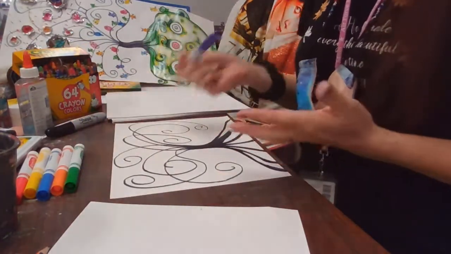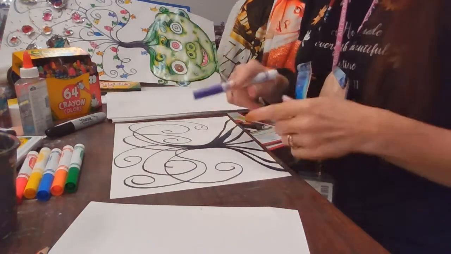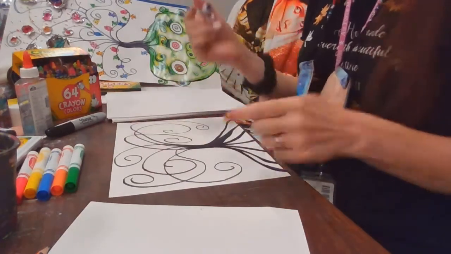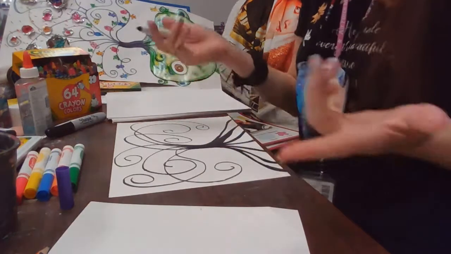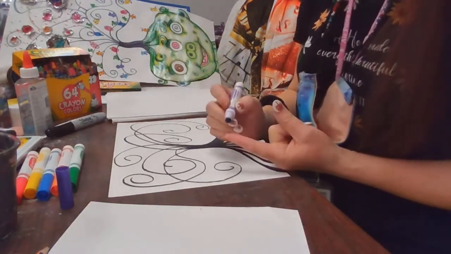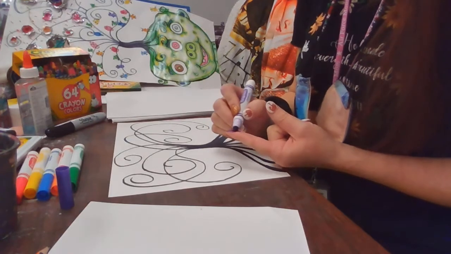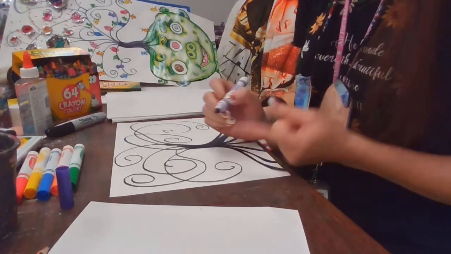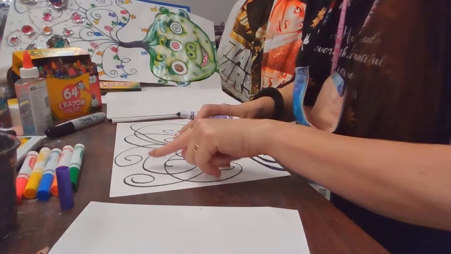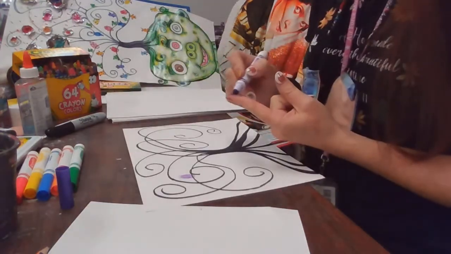So what I want you to do, if you have an ink pad, you can make prints. Miss Askew is just going to show you using a marker. So I'm going to color my finger with the purple marker, just like this. It's a washable marker. See? And then I'm going to make prints on my paper.